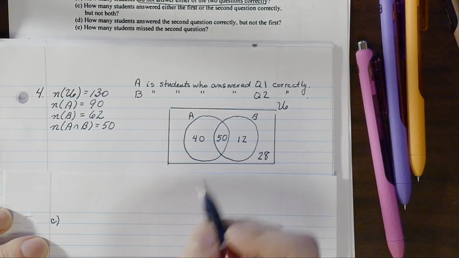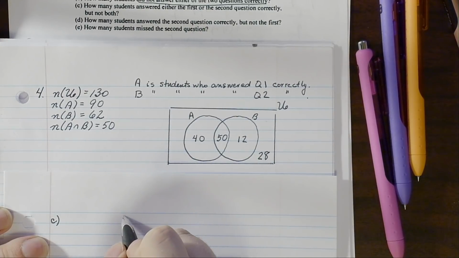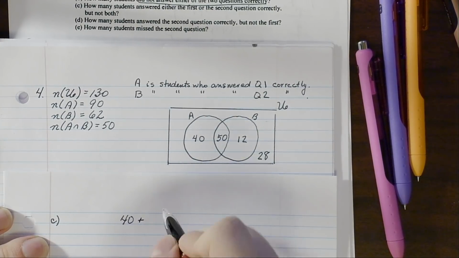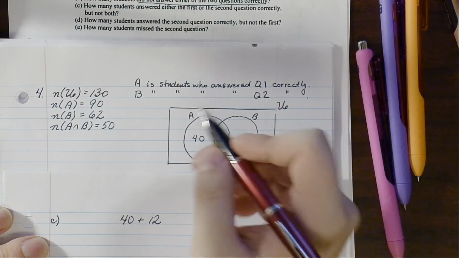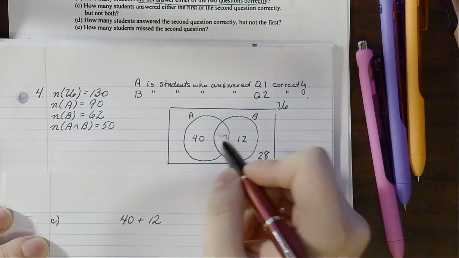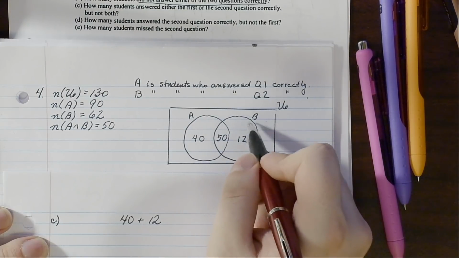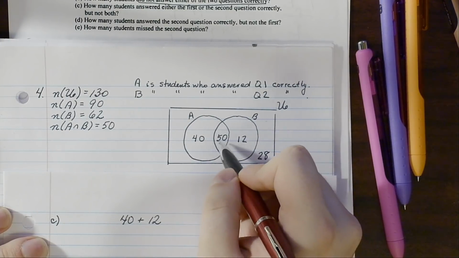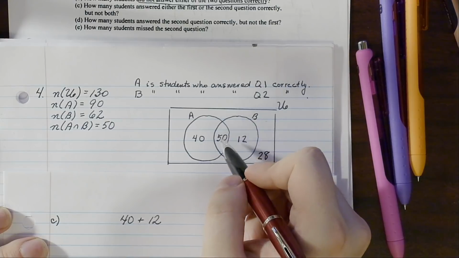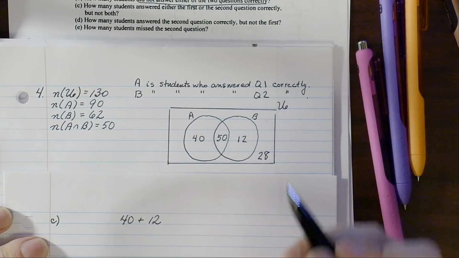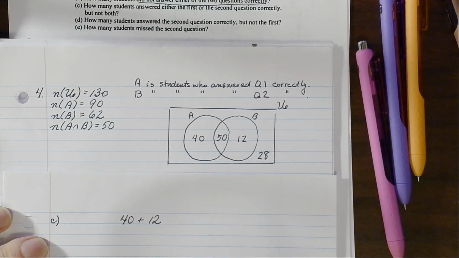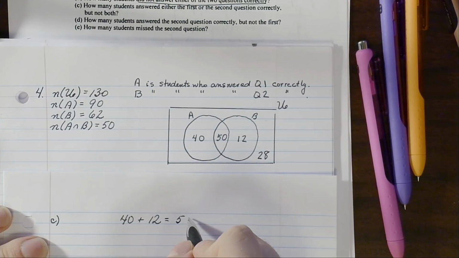Well, reading that off of the Venn diagram, that is 40 plus 12. So it's all of the students in here who answered A correctly. This is all the students in here that answered B correctly. And we didn't want where both of them answered correctly. So in that case, what I got was 52.